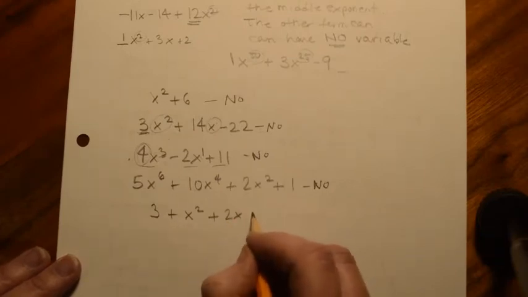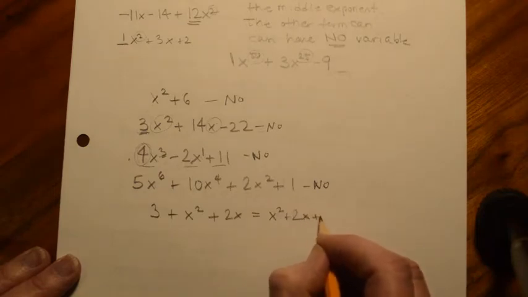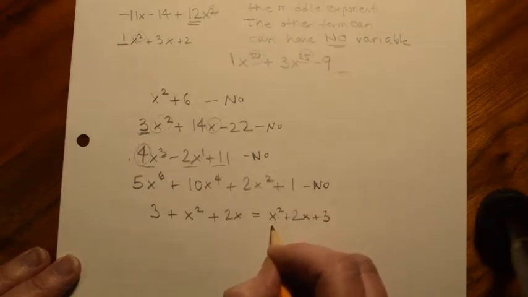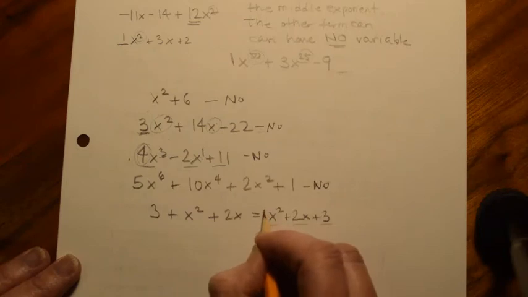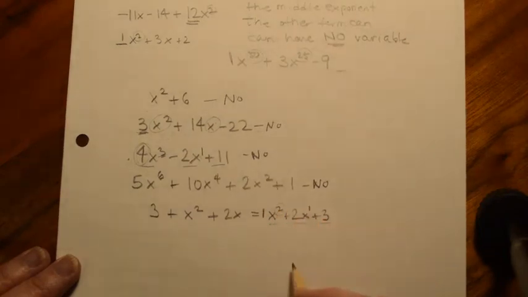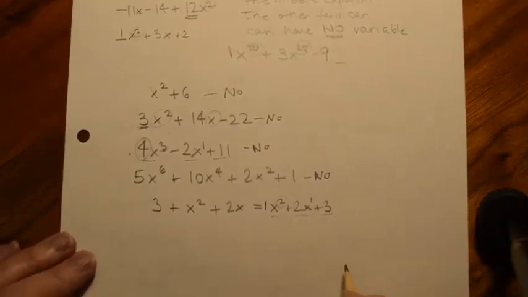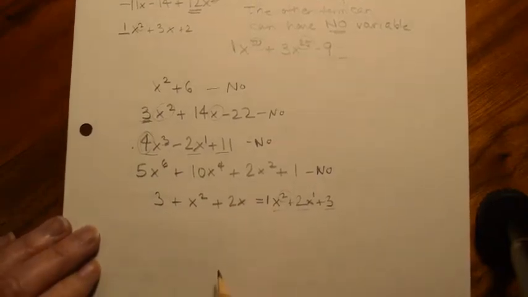It's written in the wrong order. We would need to rewrite it as x squared plus 2x plus 3, but notice that it's a trinomial. The leading coefficient is 1, and the exponent here is twice as big as the exponent here. So hopefully if you still had any questions at the end of class today, that clears things up.